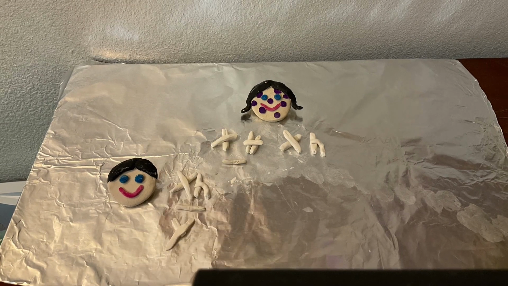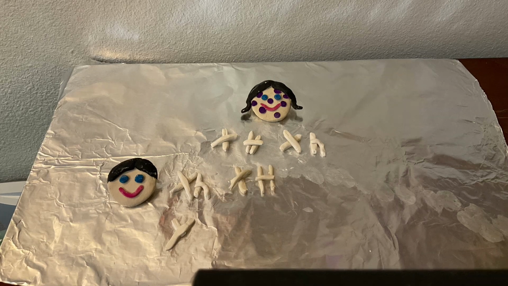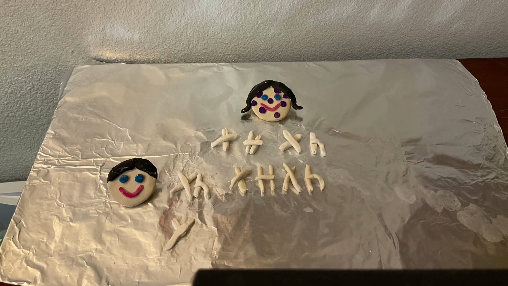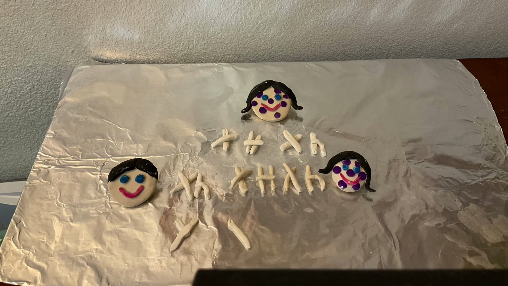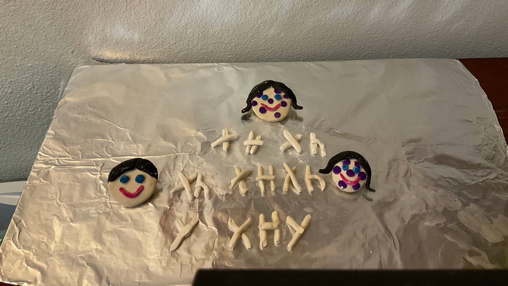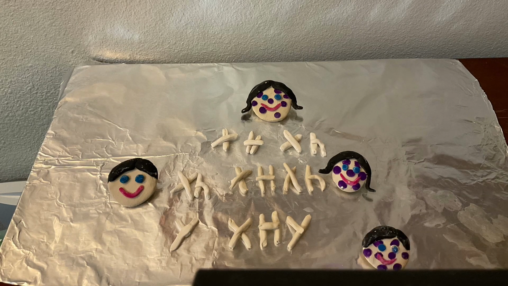Our first offspring is a female. The first X chromosome has been inherited from the mother. This dominant chromosome means that the female has inherited the purple dot syndrome from the mother. Our second offspring is a male. Since the male has inherited the mother's X dominant chromosome, the male has the purple dot syndrome.